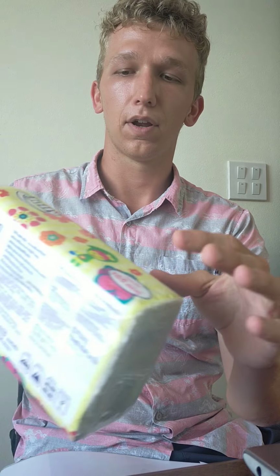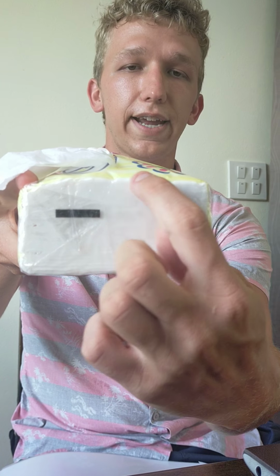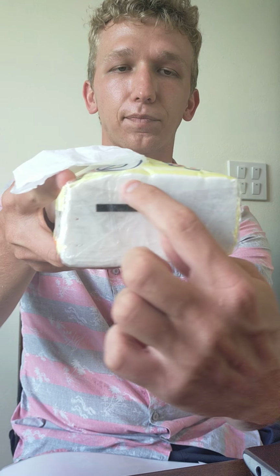Alright, the last attribute is edges. Edges are where two faces come together and meet. Here is one of the edges of this shape. Okay? Alright, now we're going to talk about some common 3D shapes, or names for common 3D shapes.